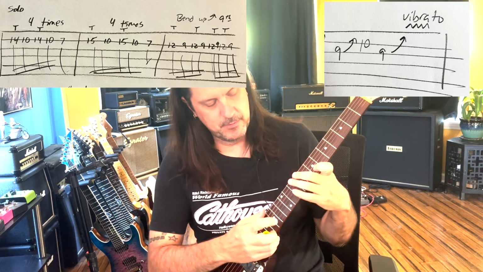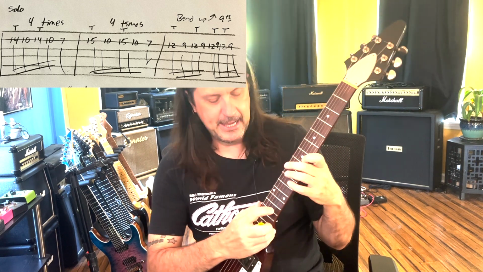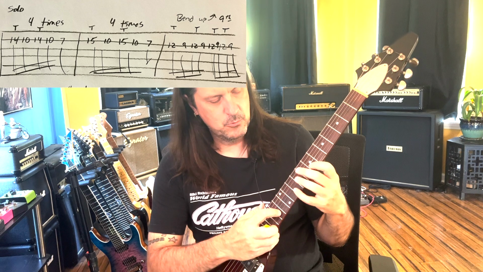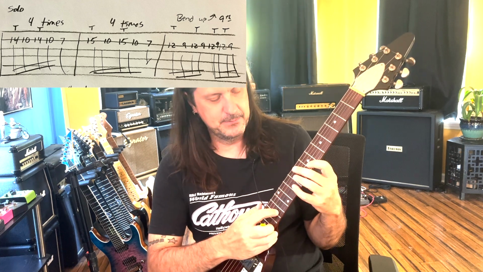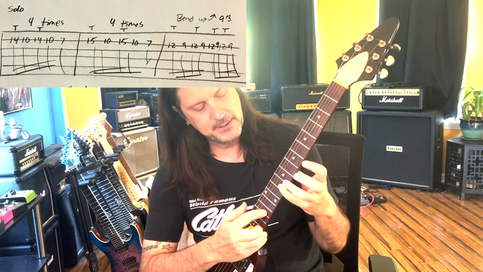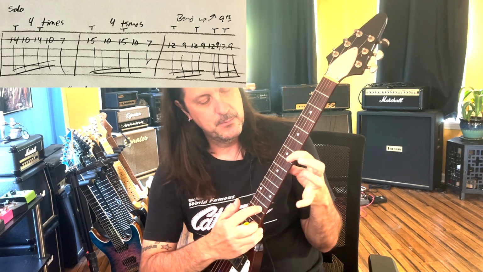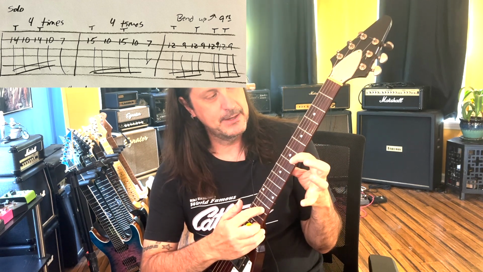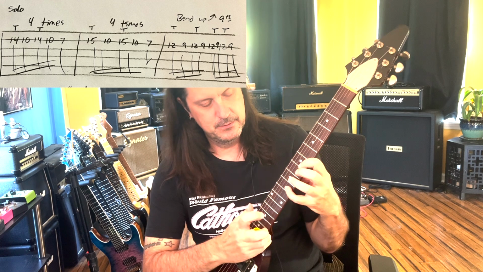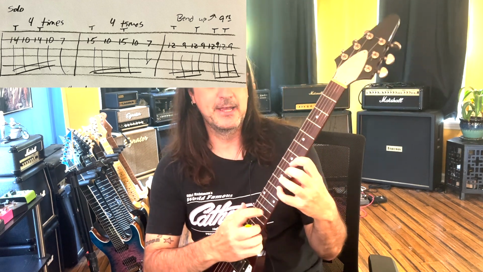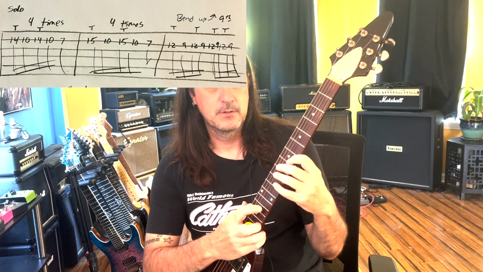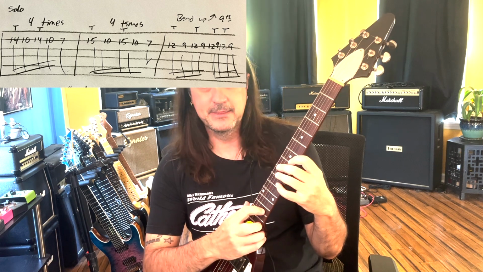like that. So what we're going to do is we're going to tap on the 14th fret on the B string, and we're going to keep our pinky on the 10th fret, and we're going to keep our pointer finger on the 7th fret, all right? So it creates this triad. And instead of going up like that, we're going to be going down.